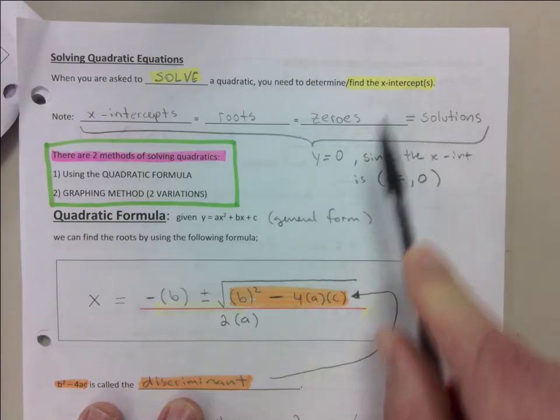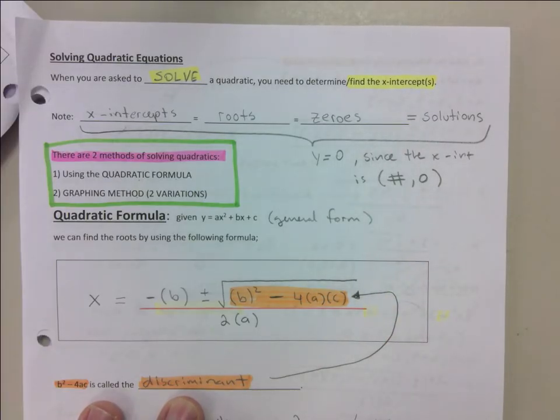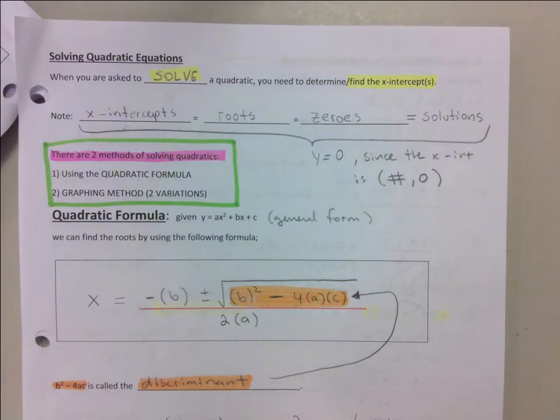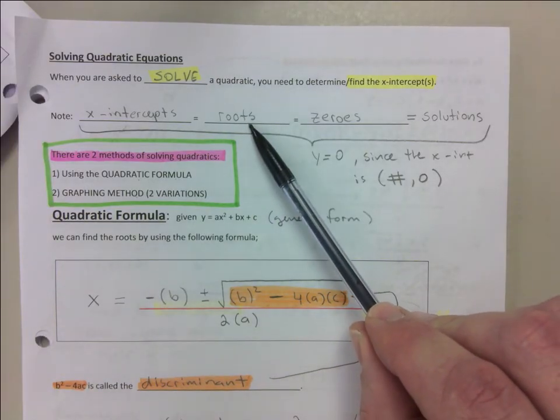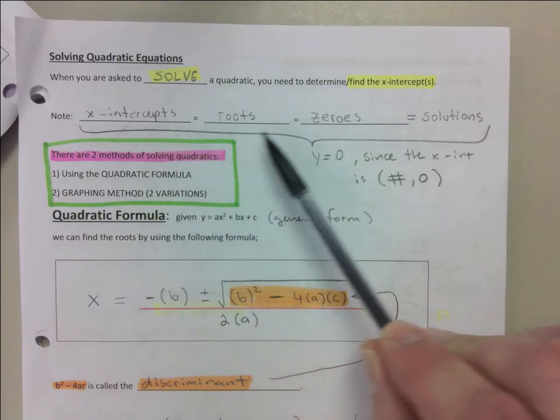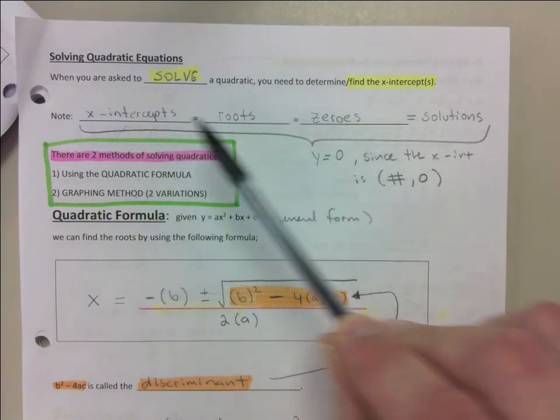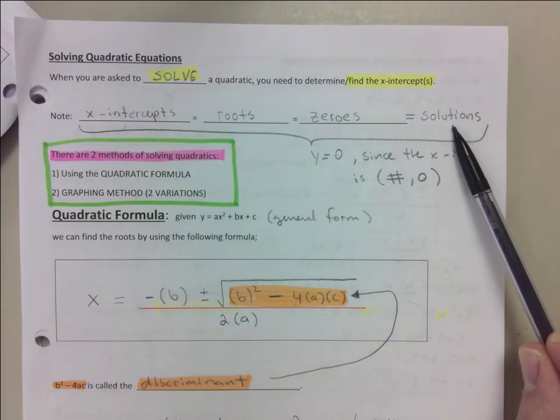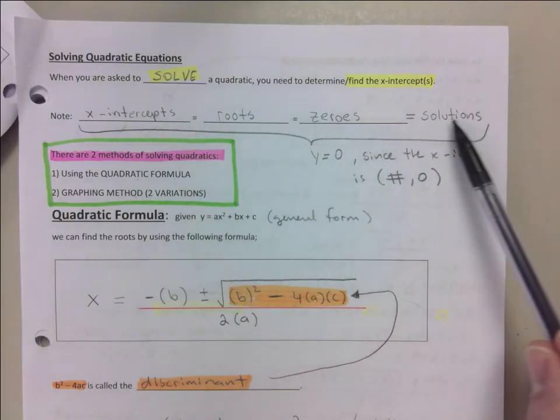But for grade 12, and maybe you come across a worksheet or something that mentions roots. Roots is the same thing as x-intercepts. Zeros is the same thing as x-intercept. Solutions is also the same. So they all mean the same thing, okay?